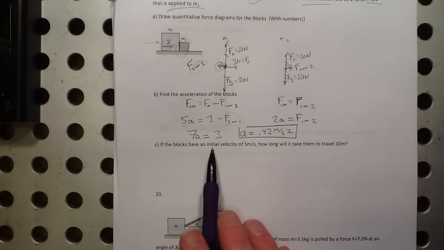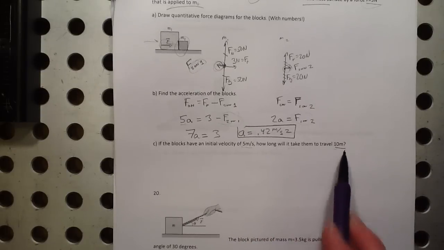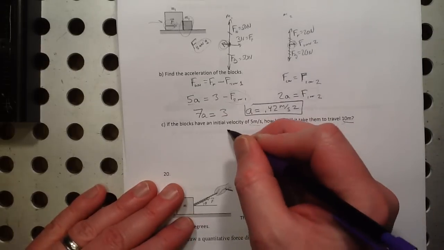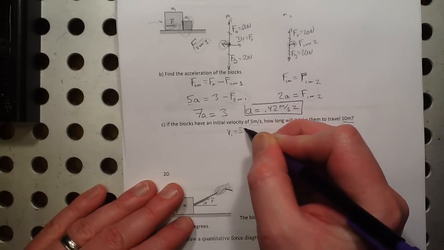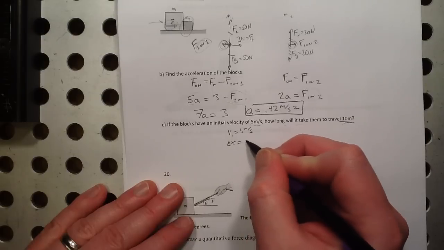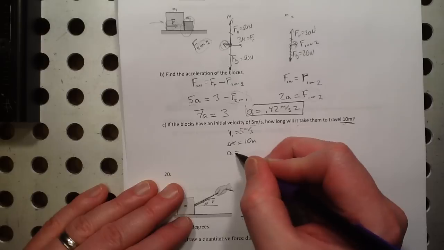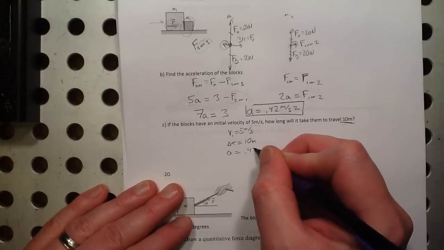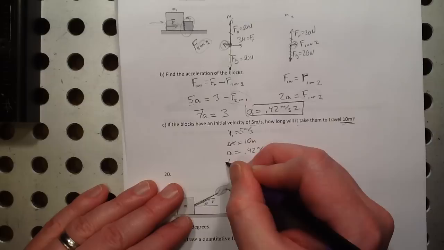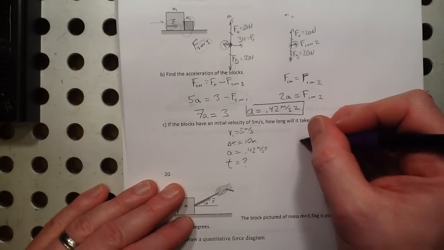If the blocks have an initial velocity of 5 meters per second, how long will it take them to travel 10 meters? Okay, so that's like kinematic stuff, right? So an initial velocity of 5 meters per second, we want them to go 10 meters, and we know the acceleration, we just found that is 0.42, right? And we want to know how long. So that looks like this equation.